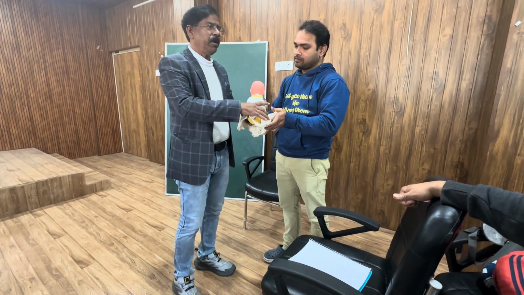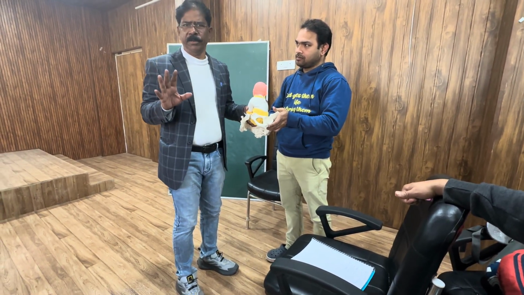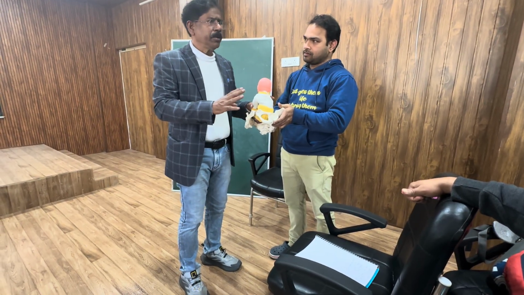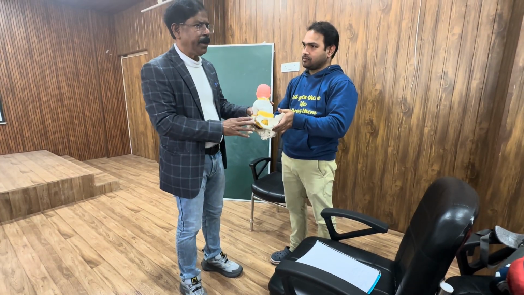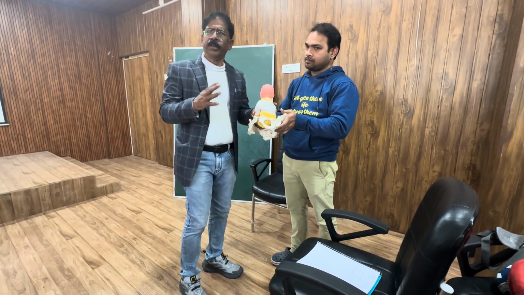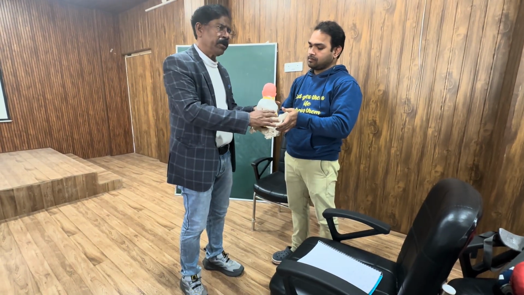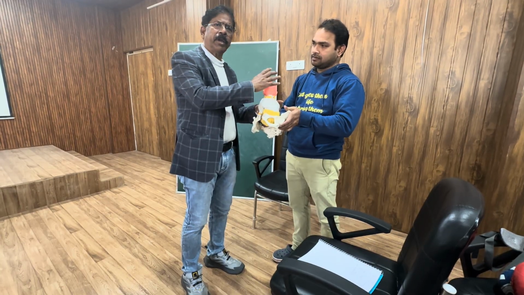The mechanism of labor from the first position of the breech. The first position of the breech is the left sacro-anterior. So we got to understand the mechanism: first for the buttock, the second for the shoulder, and the third for the head.